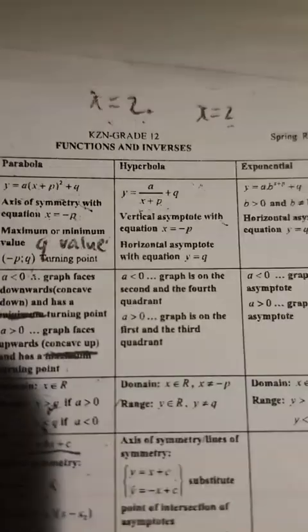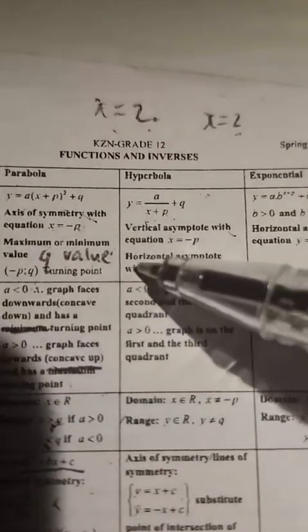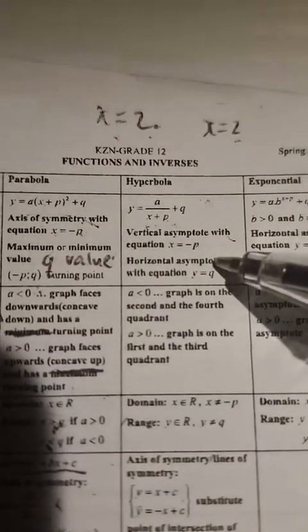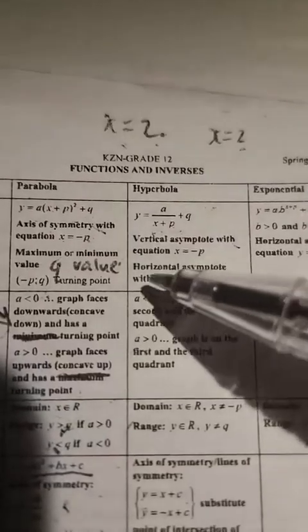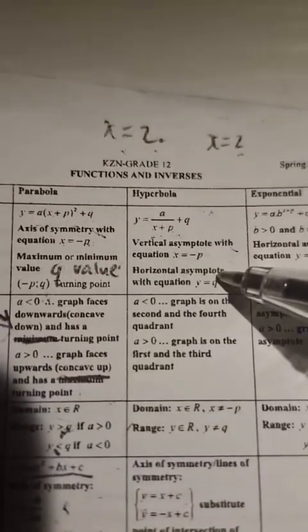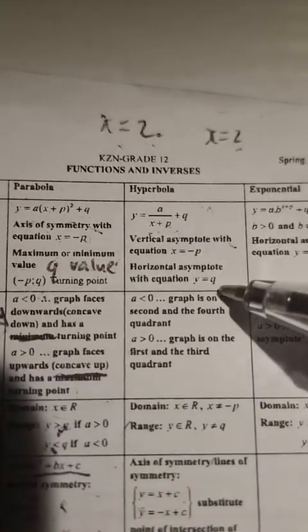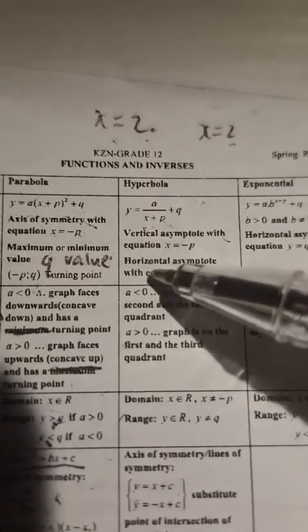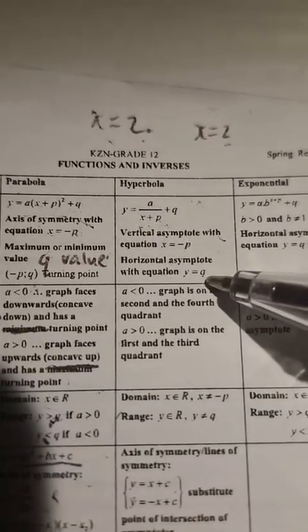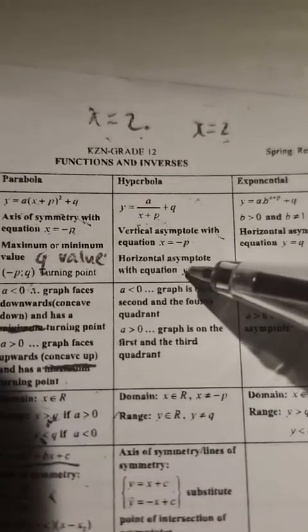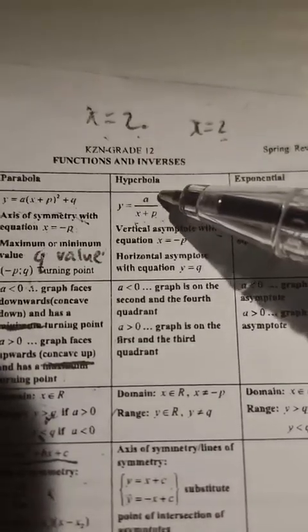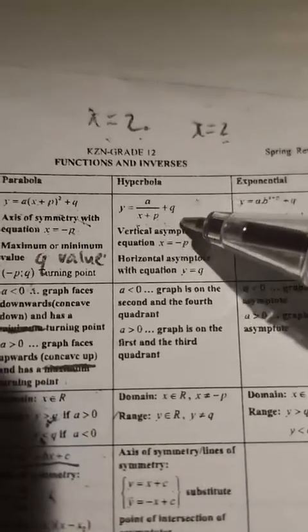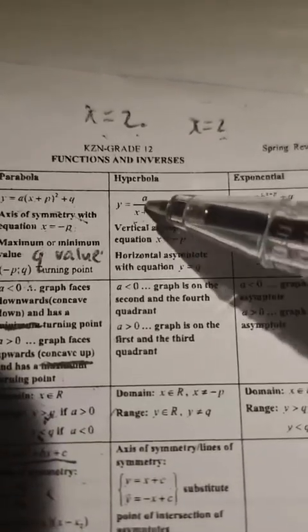Then we have a horizontal asymptote. The equation of the horizontal asymptote in this situation is y is equal to q. Since it's a horizontal line, this q value indicates what the horizontal asymptote will be.